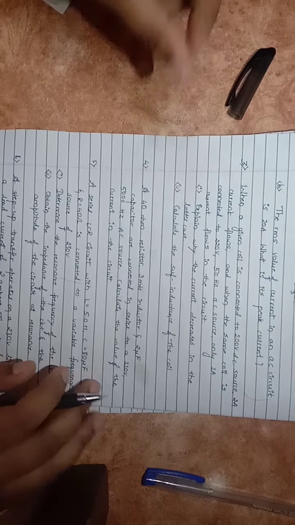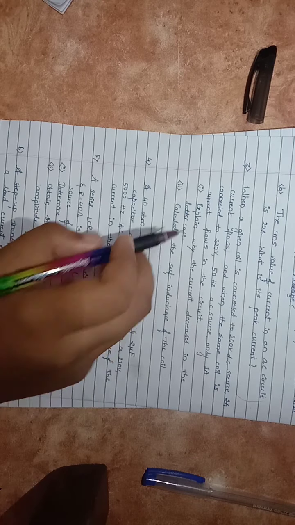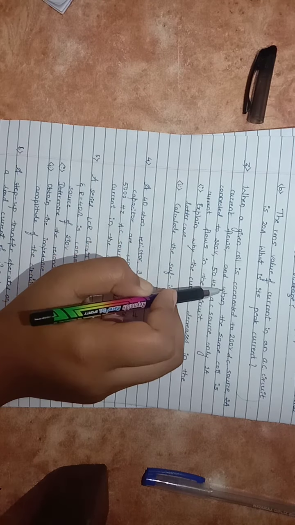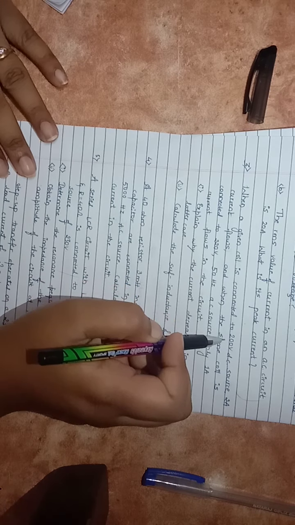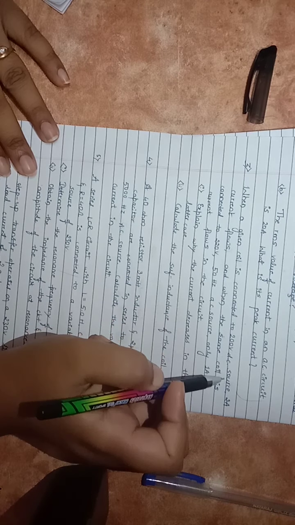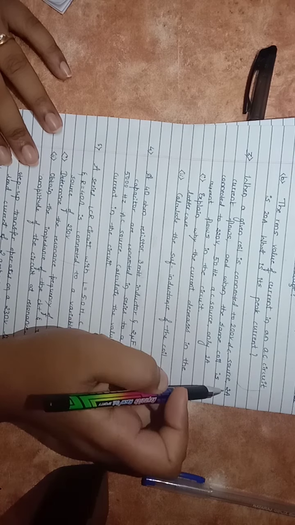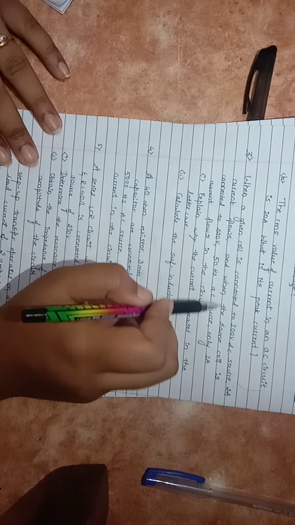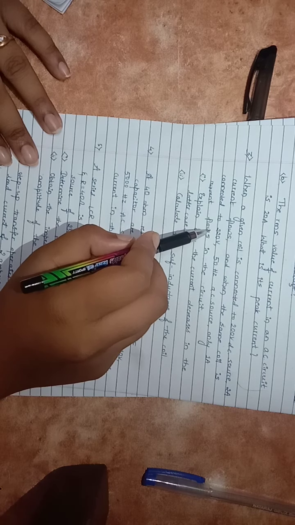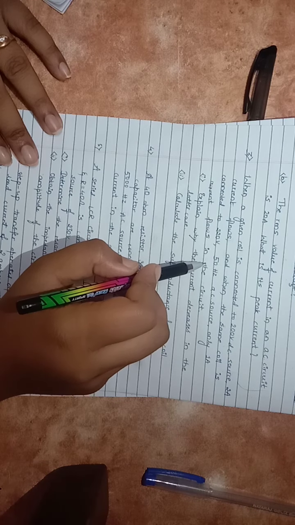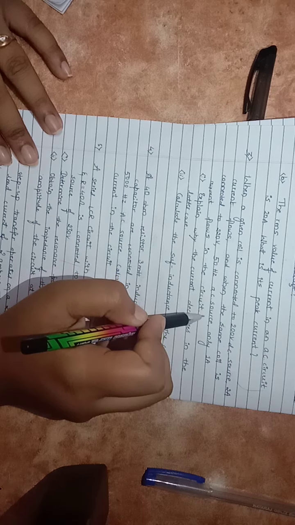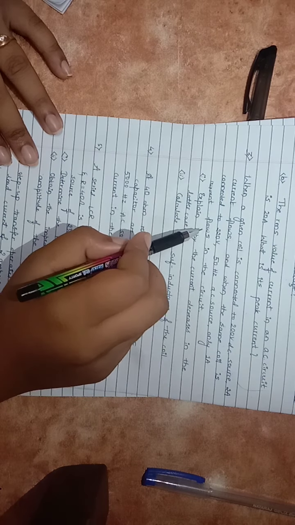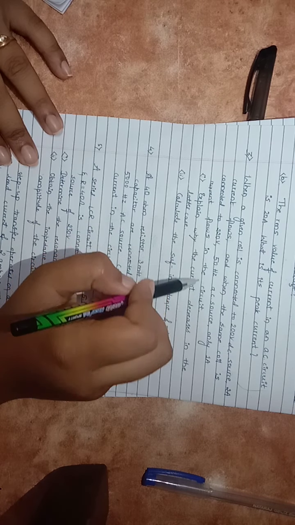Third problem. When a given coil is connected to a 200 volt DC source, 2 ampere current flows, and when the same coil is connected to 220 volt and 50 hertz AC source, only 1 ampere current flows in the circuit.